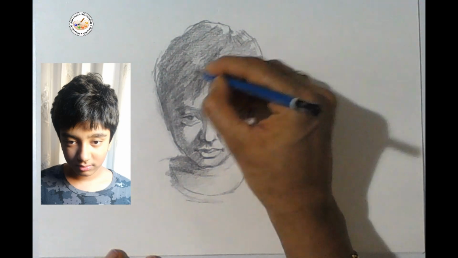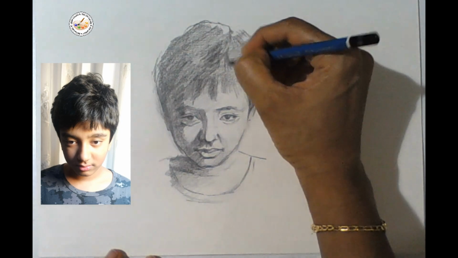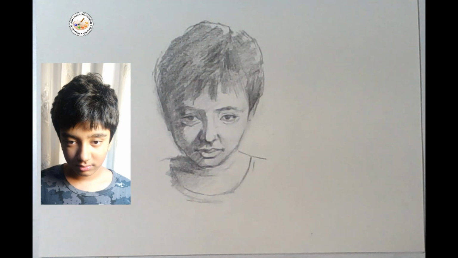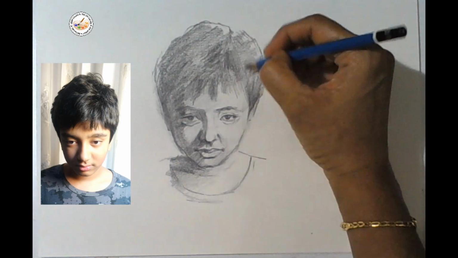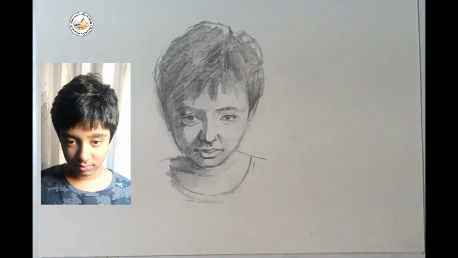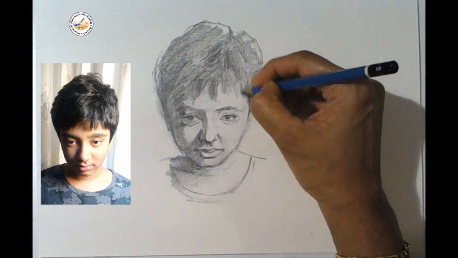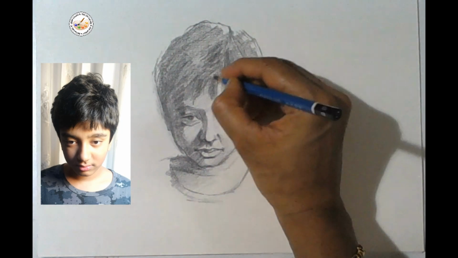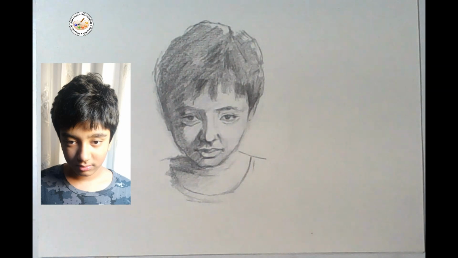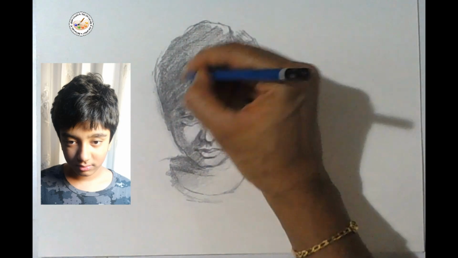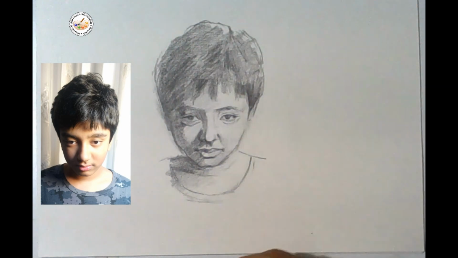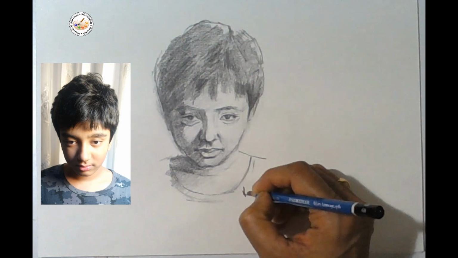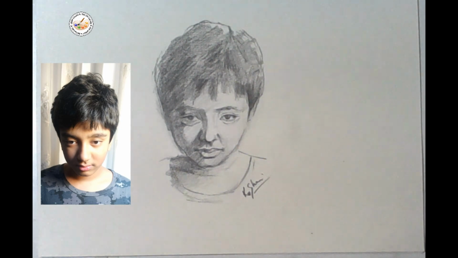Give some darker values on the hair, and I have to finish it fast, so I am just quickly giving the depth in the hair. The light is falling from the right side, so it is somewhere dark, somewhere light. So this is done.